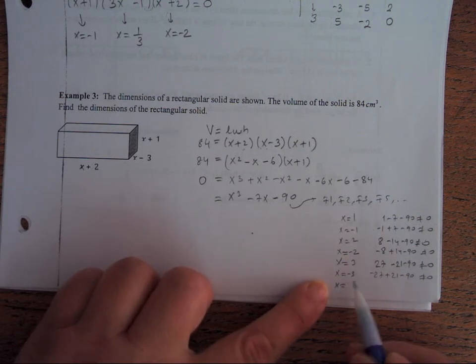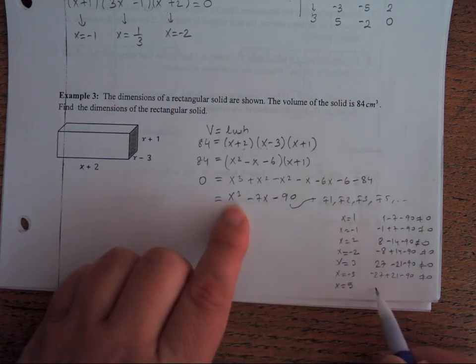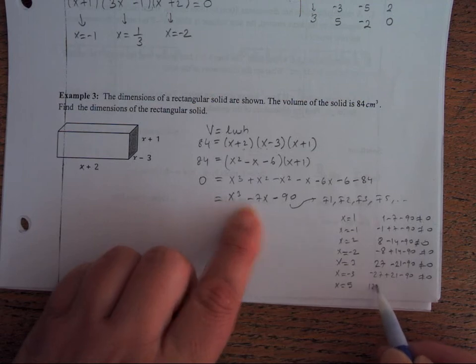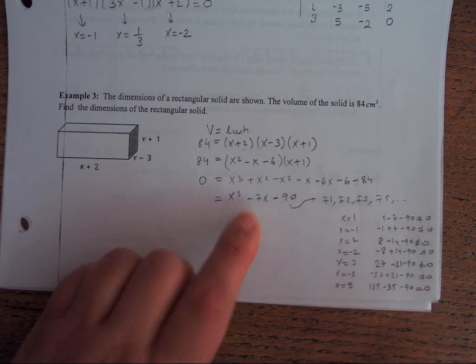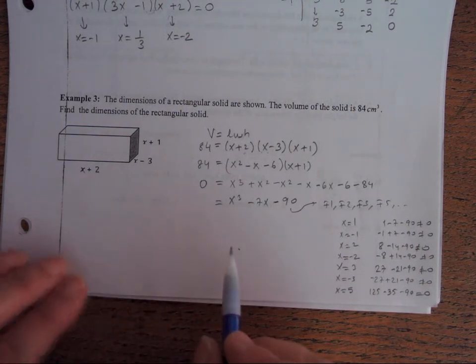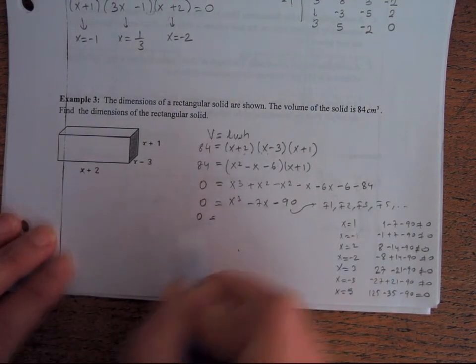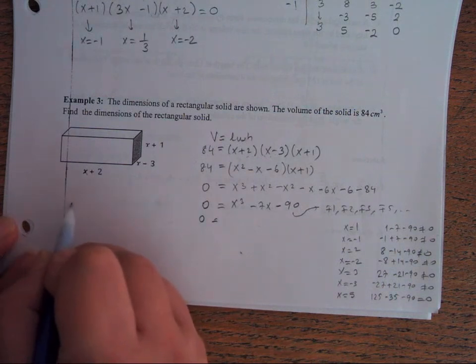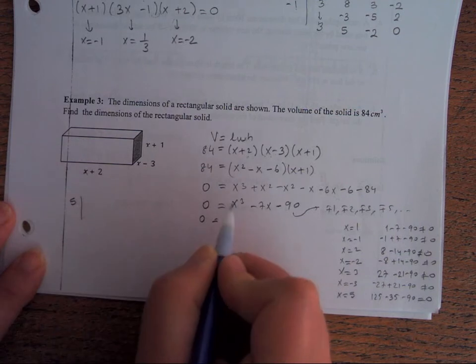Huh? 5 works? Okay. X equals 5, right? Okay, so 5 cube is, it works? 125, 35, 90. Yes, it works, finally. X equals 5. Okay, let's divide. Alright, so let's do the division here. So 5 is here. So 1.